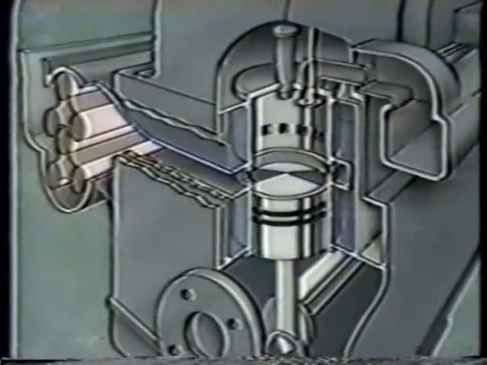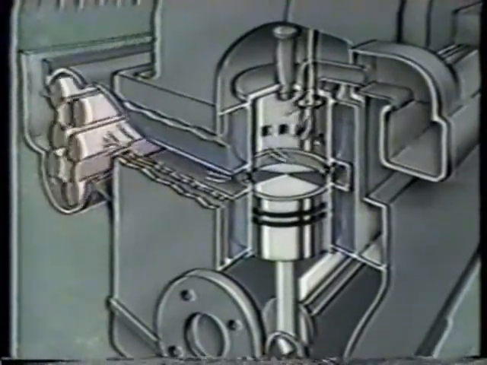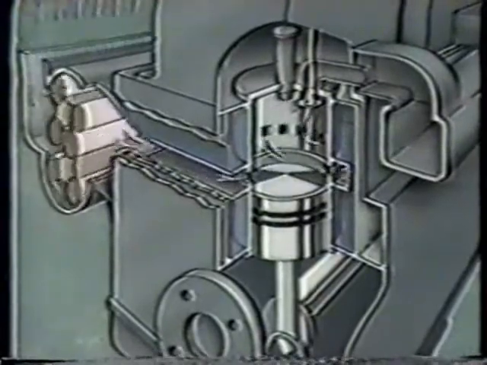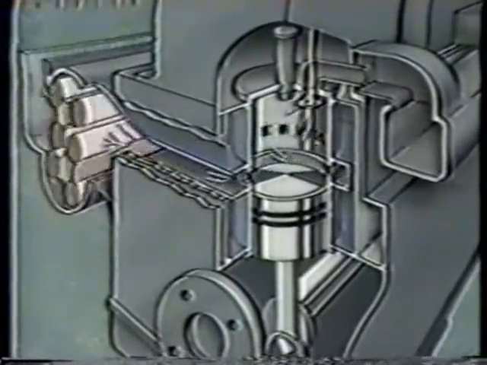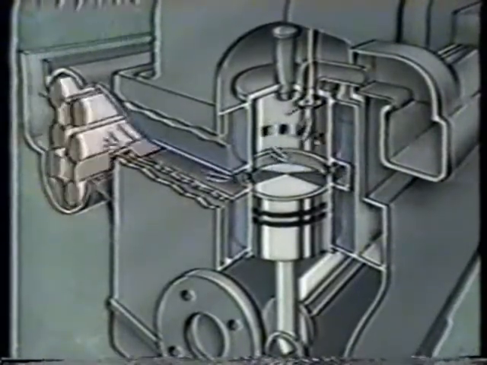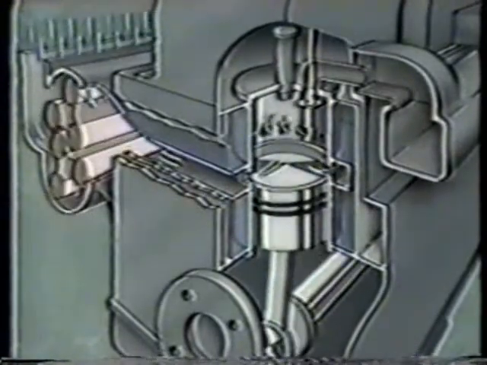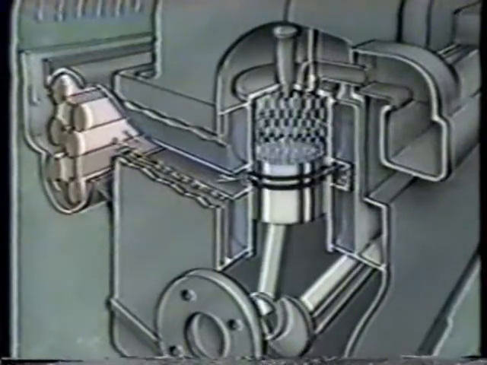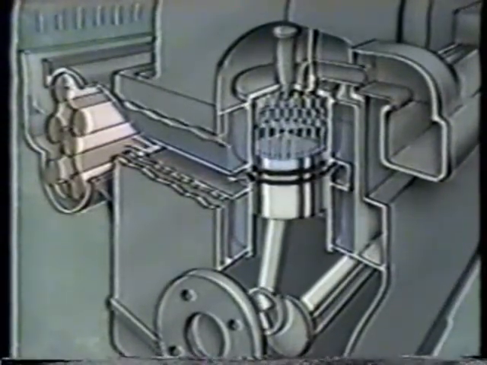If we go through the normal operating cycle in slow motion, we see that the intake event begins with the air blower. The air blower forces air through air intake ports into the cylinder. Compression starts as the piston begins its upstroke. As the piston moves up into the cylinder, it blocks the air intake ports. Since there is no path for the air to escape, it's compressed.